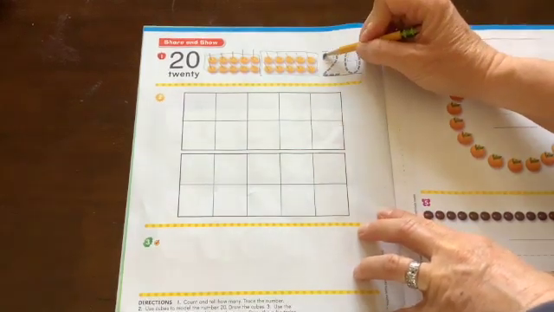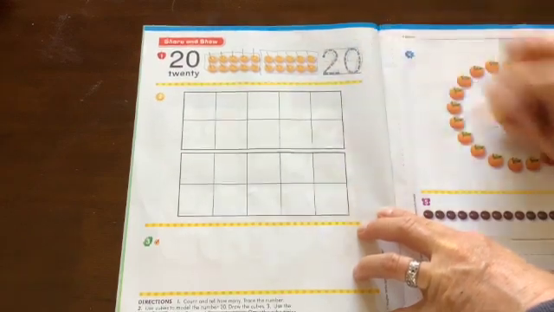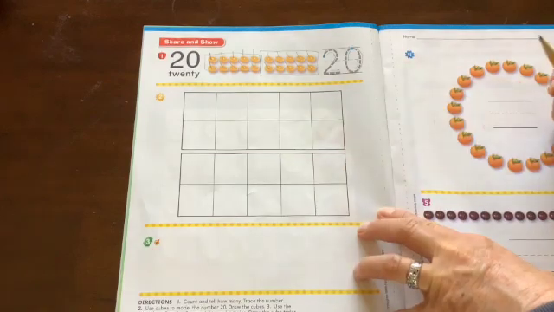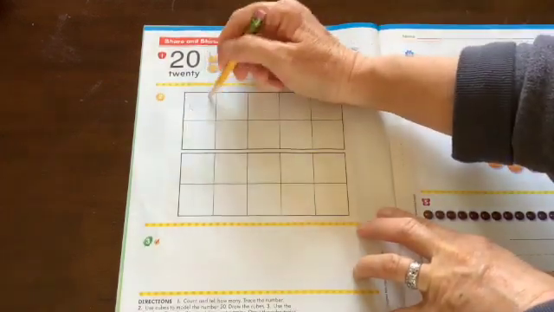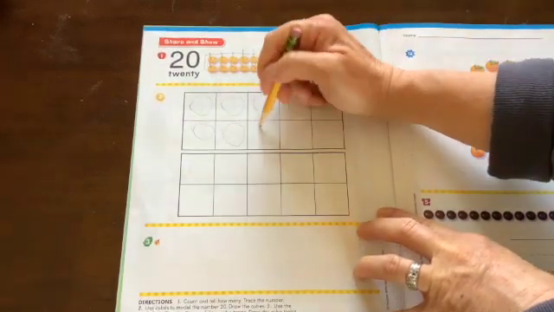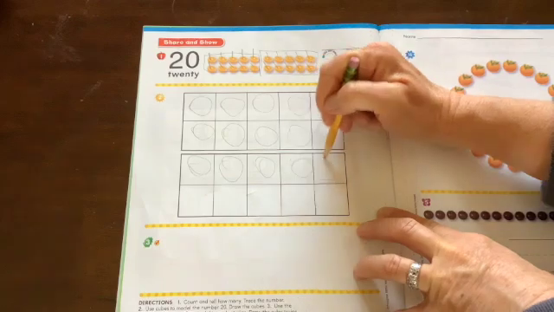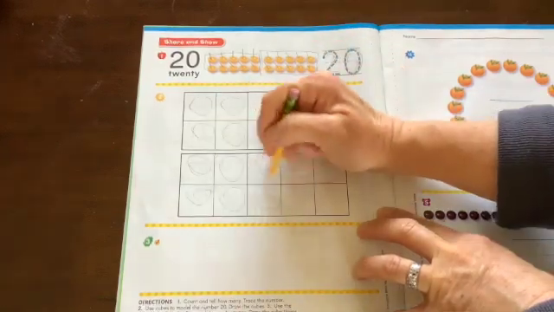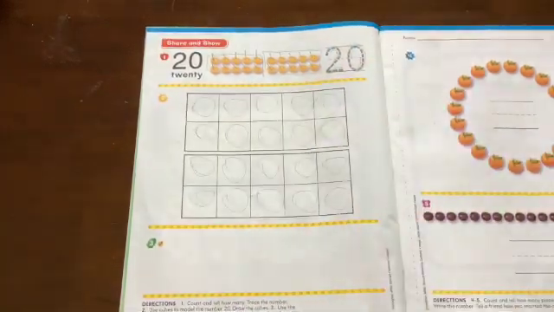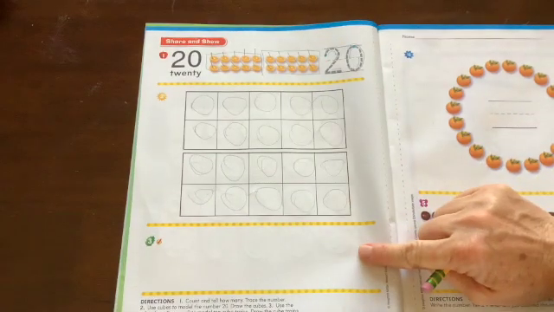And then we trace 20, a 2 and a 0. Now you're going to make 20 counters in here. This time you don't have to write them. That's the fun part. We can just fill it up. We know if we fill up 2 10 frames, then that will equal 20. Look how fast that was. 10, 20. Down here, use the cubes to model.